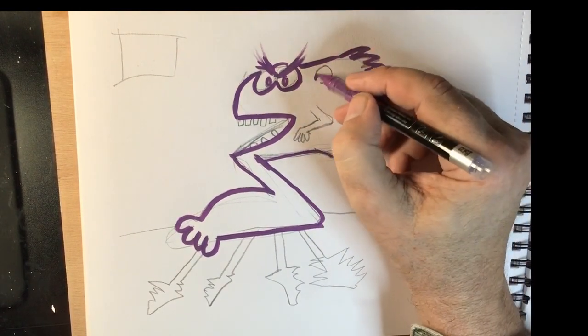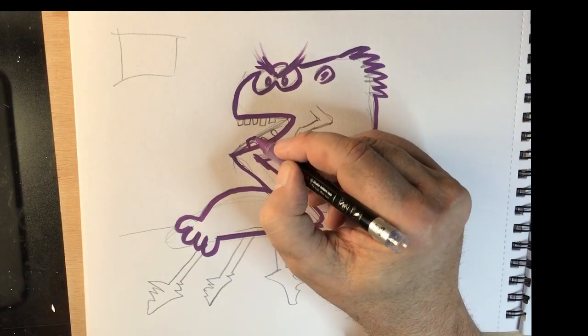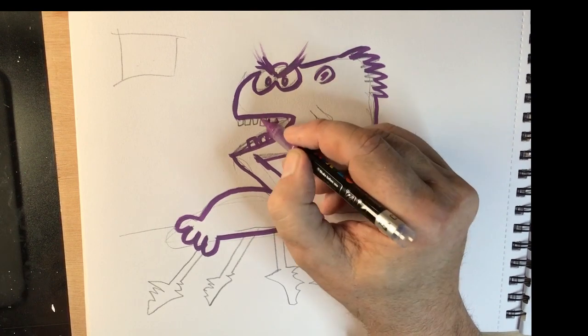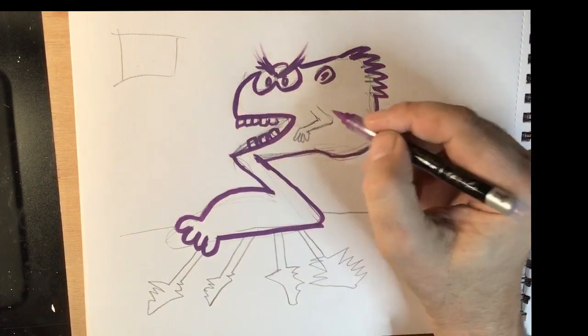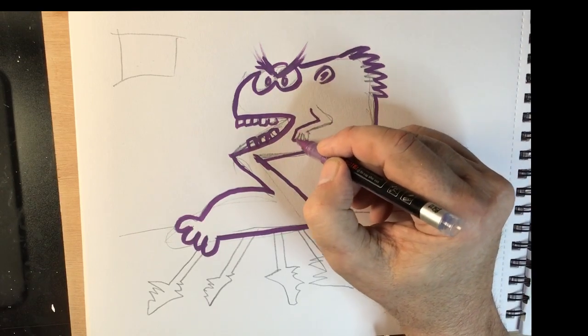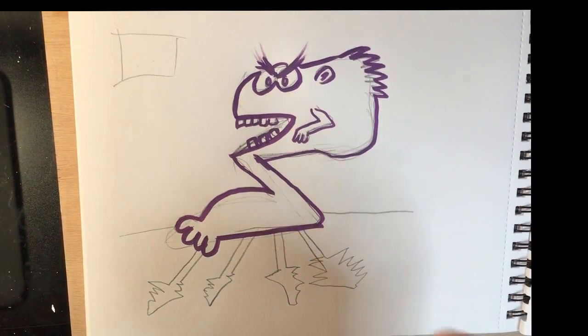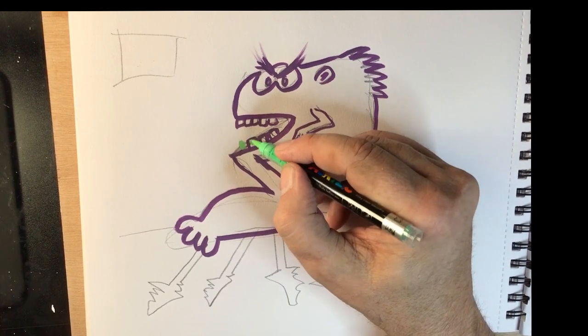So we've got him, I'll give him an ear. Big teeth. His hand. So I like what I'm looking at here. I think this is pretty cool. We'll give him some green teeth. Yeah, I like that.